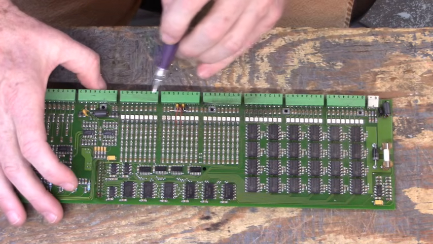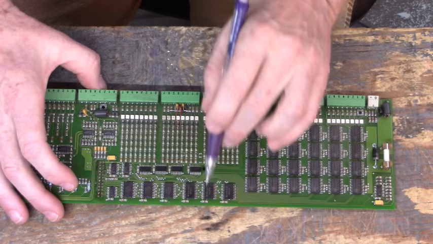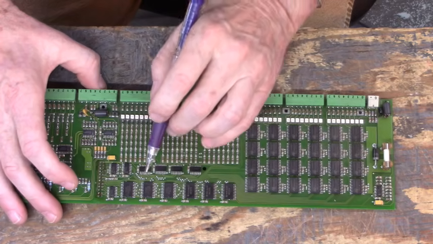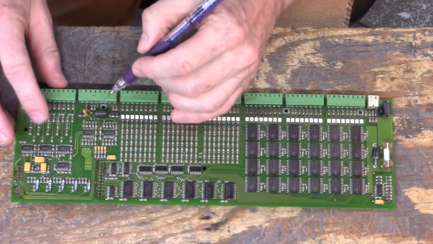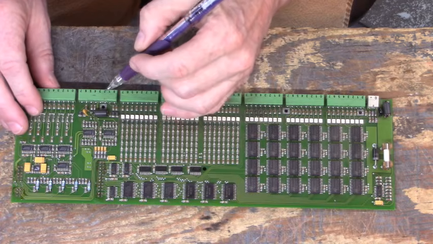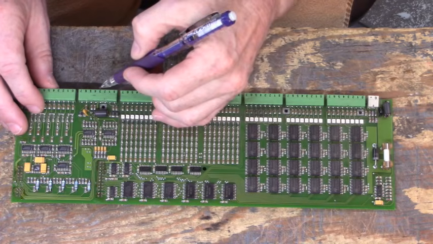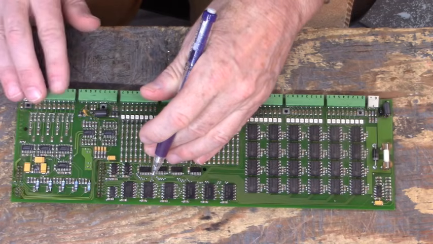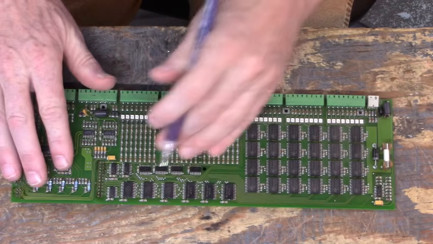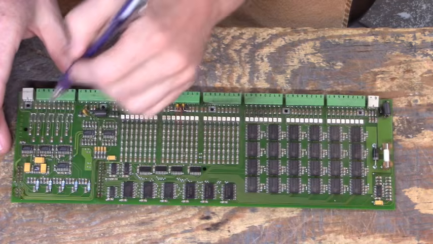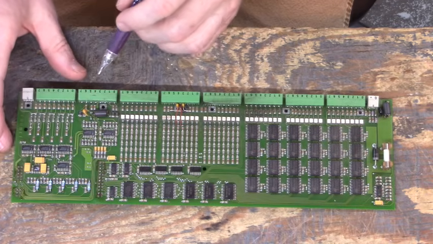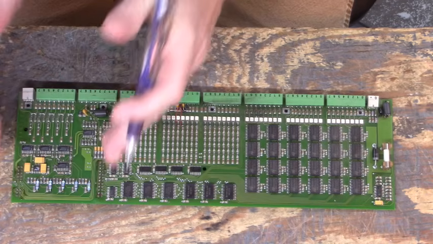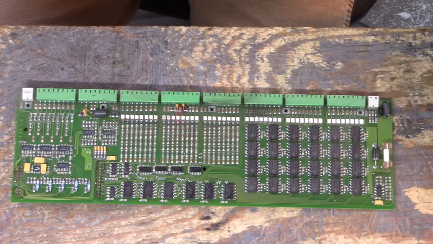Now these 3 connectors right here are for digital inputs. This connector right here is for analog output. These 2 connectors here on the end are for analog input. Now, I've got this circuit over here kind of mapped out, and I could put those up at the end of the video if you ever have to troubleshoot your analog section.